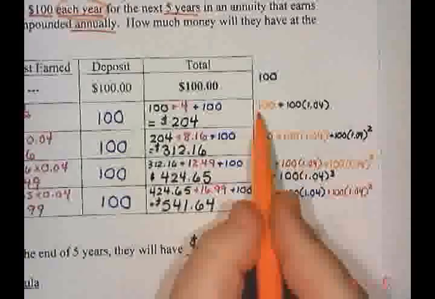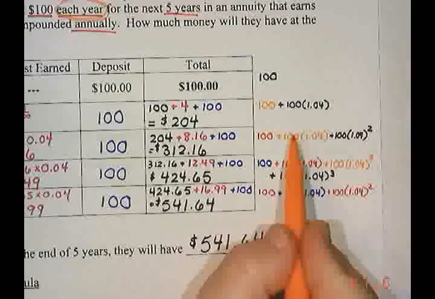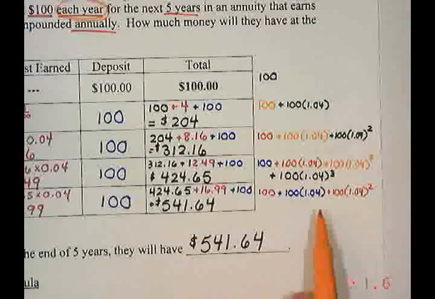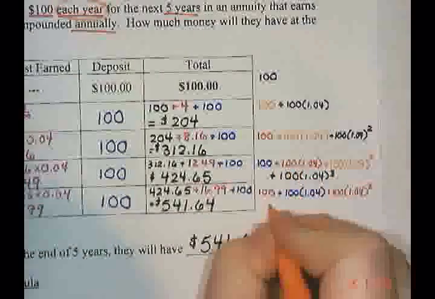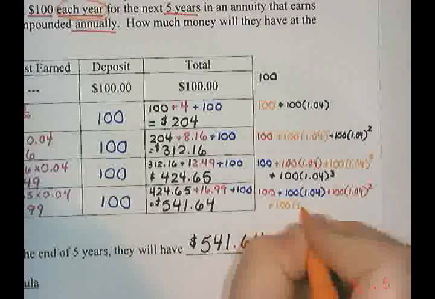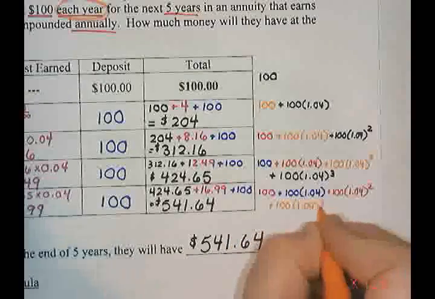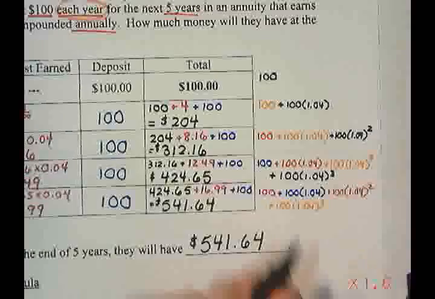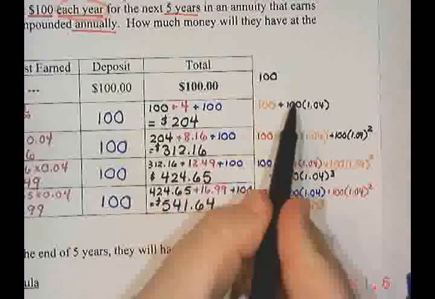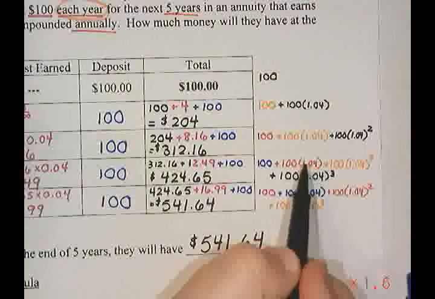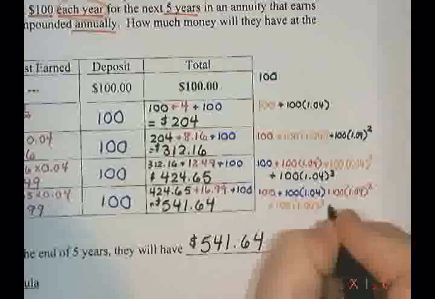This $100 here has now earned interest 1, 2, 3 times. And that original $100 has earned interest 1, 2, 3, 4 times.